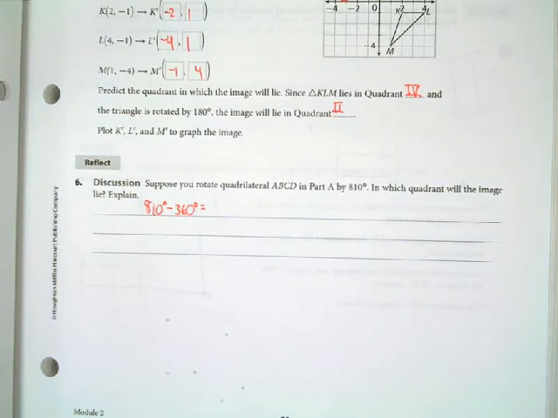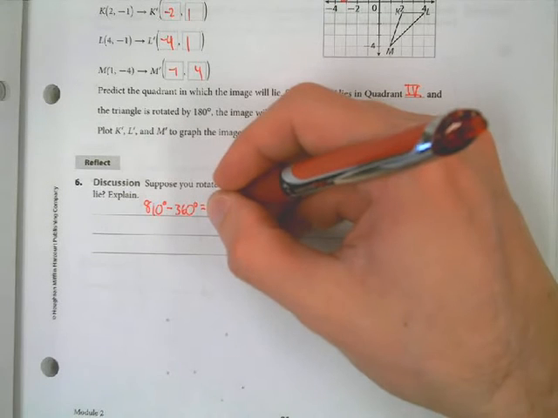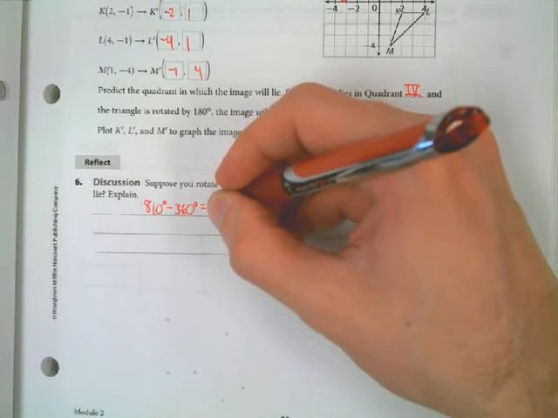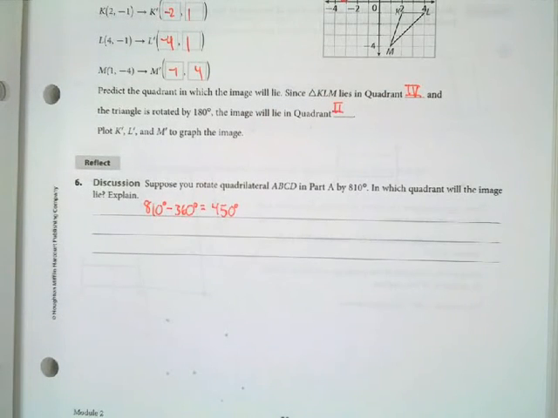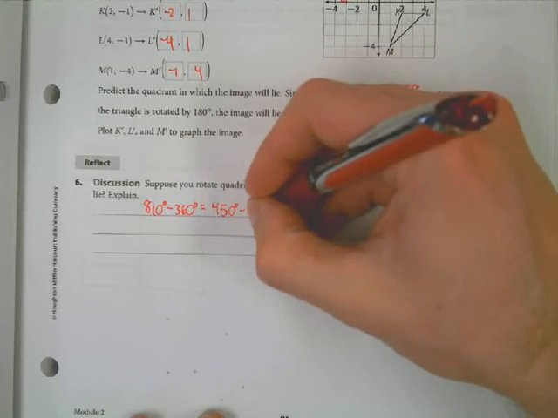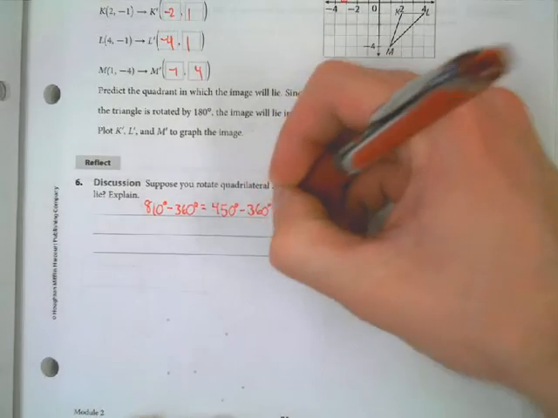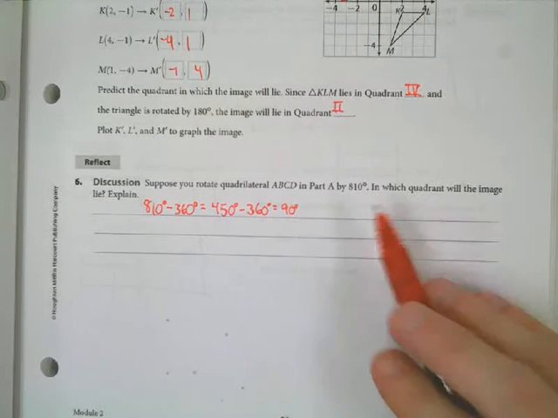Is it 450? Okay. Can we subtract another 360 here? Yeah, we get 90. And so rotating 810 degrees is really just like rotating how much? Just like 90, exactly right.